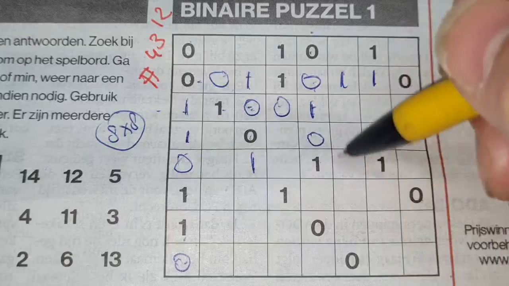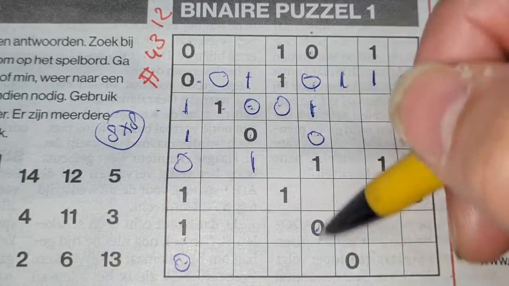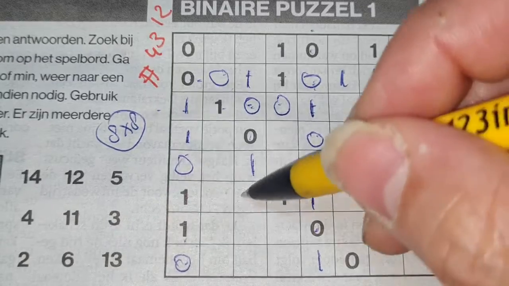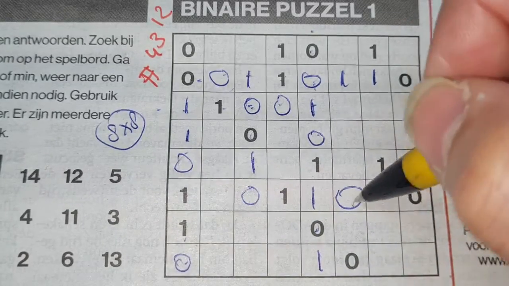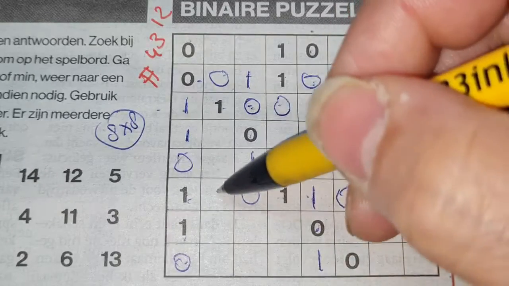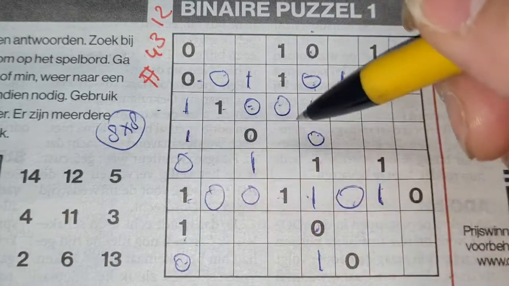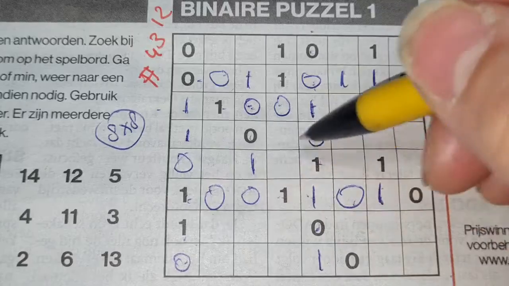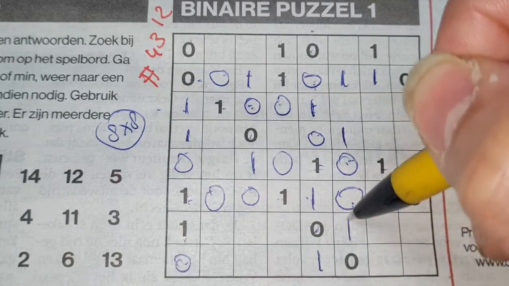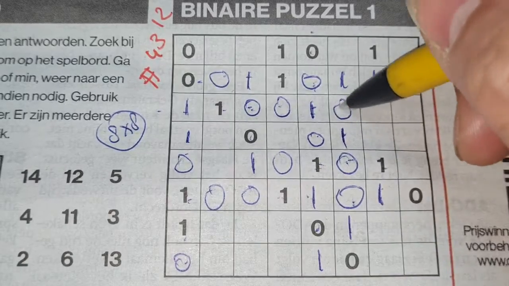Between the ones comes an O. 4 O's we have here, so the rest are ones. Double one, here no, there no. Between 2 O's comes a 1. 4 ones we have here, so the rest are O's. Between 2 ones comes an O. Double O, here 1, there 1. Between 2 ones comes an O.